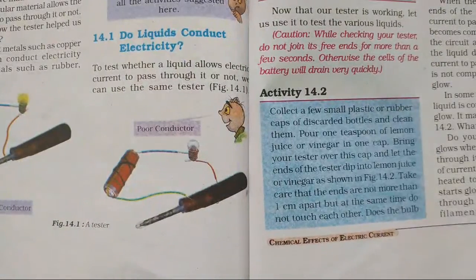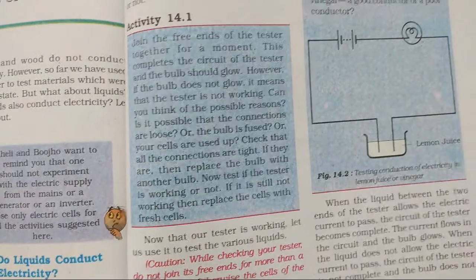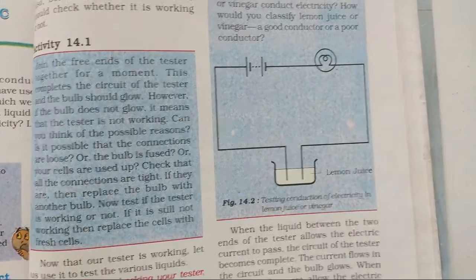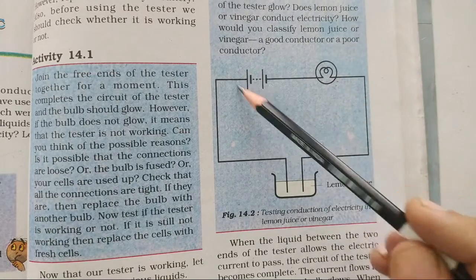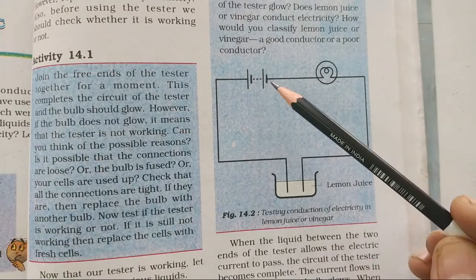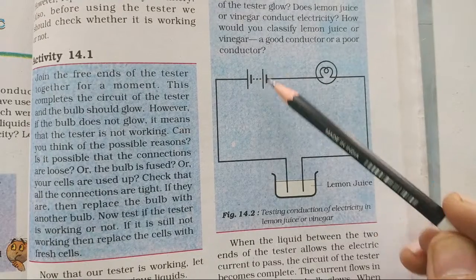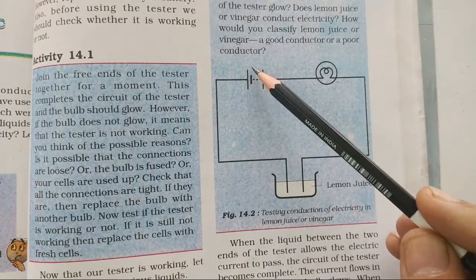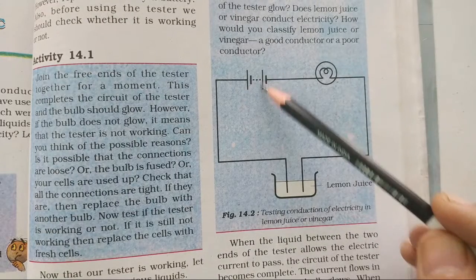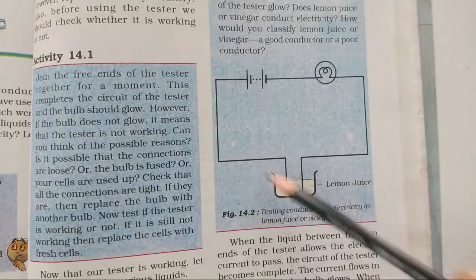The picture of the tester is given in the book. When you use the tester, there is a picture shown here. This is the bulb, this is the symbol of battery, and the long line and the short line symbolize the battery. So the longer line and shorter line are for one battery. This long line is for the second battery. This is the bulb and these are the wires.